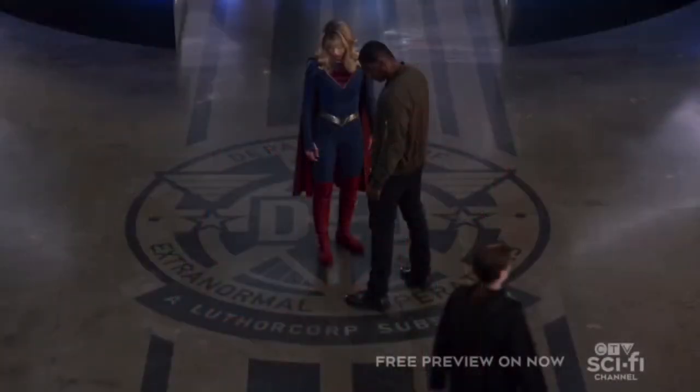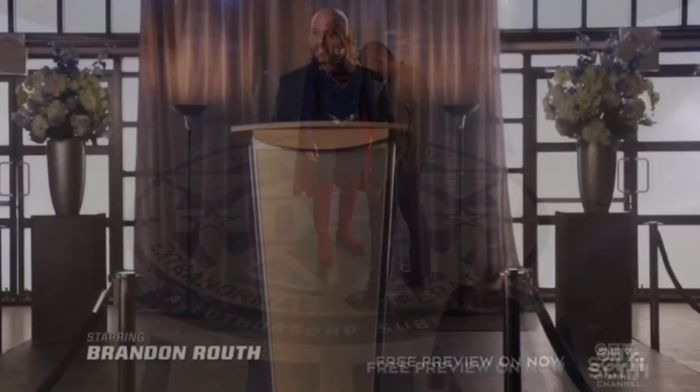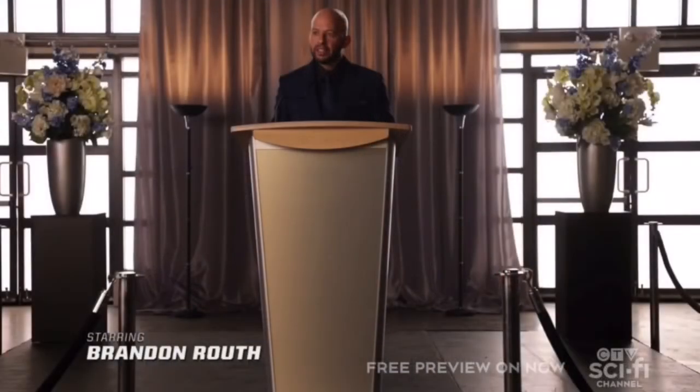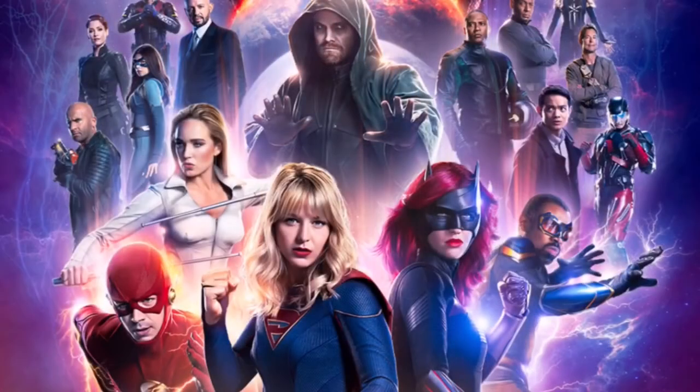So I was very excited to see what they would have done with Lex Luthor, because now he is the boss of the DEO, which makes things a lot more interesting. John Cryer's Lex Luthor is the best character in Supergirl, so he will definitely carry the show for those few episodes. And as I said, he's the boss of Supergirl, so I cannot wait to see how he bugs her around and stuff like that.